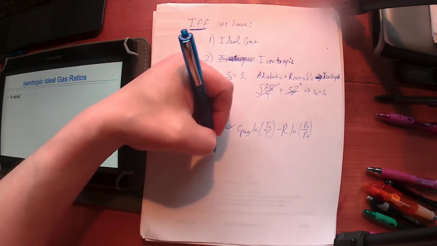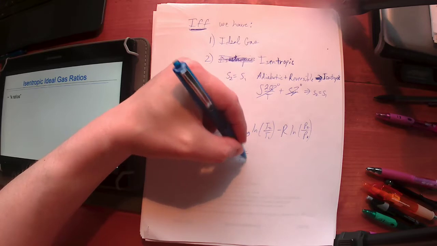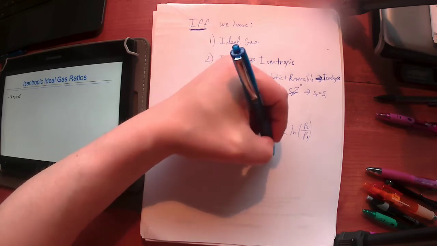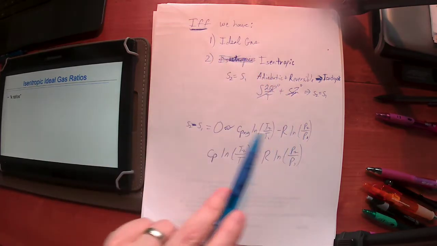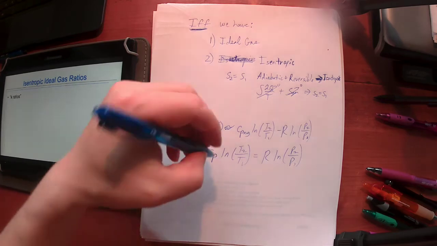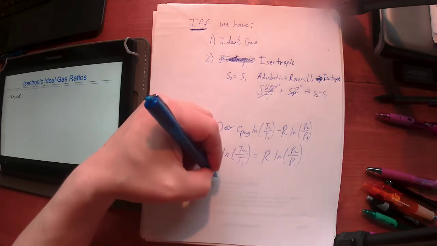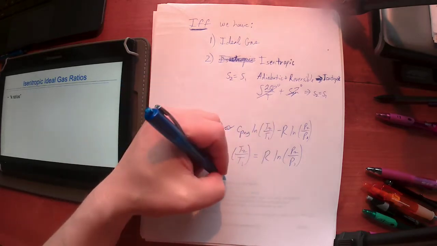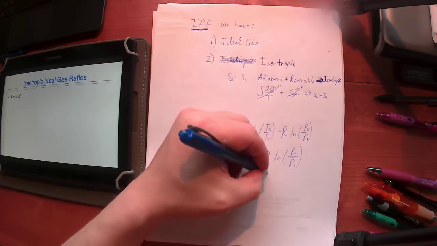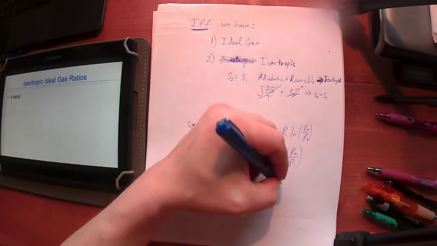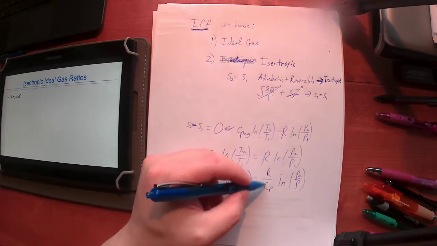So if I move that over, we'll say that C sub P ln T2 over T1 becomes equal to R ln P2 over P1, and the 0 moves away. Now let's move the C sub P over. We've done some of this logarithmic algebra before, but I'll go step by step here. So if I move the C sub P over, I've got R over C sub P ln P2 over P1.